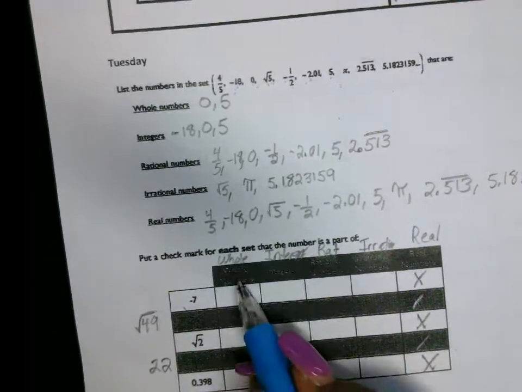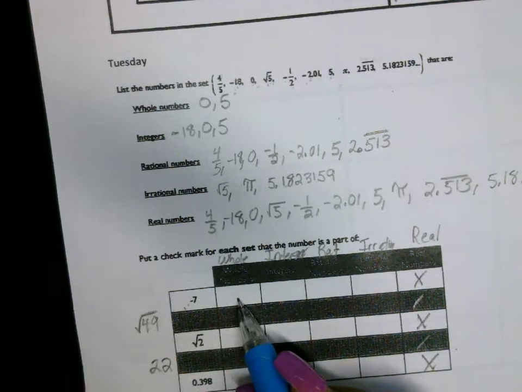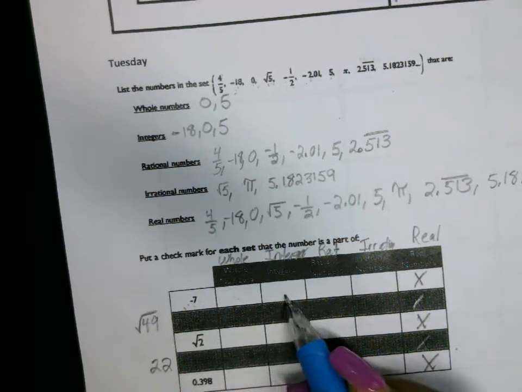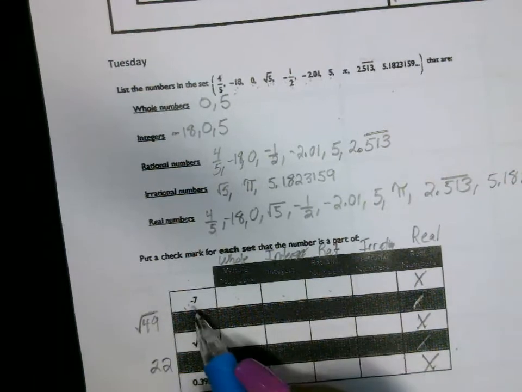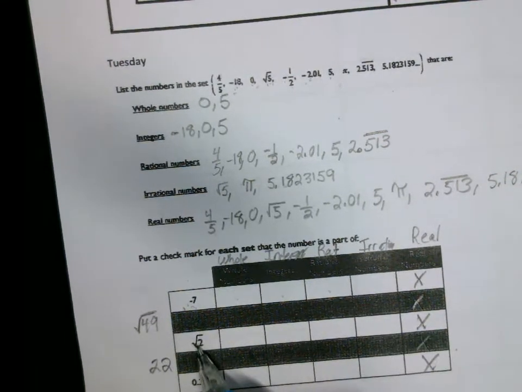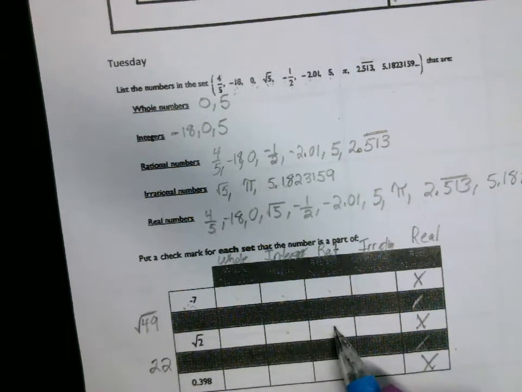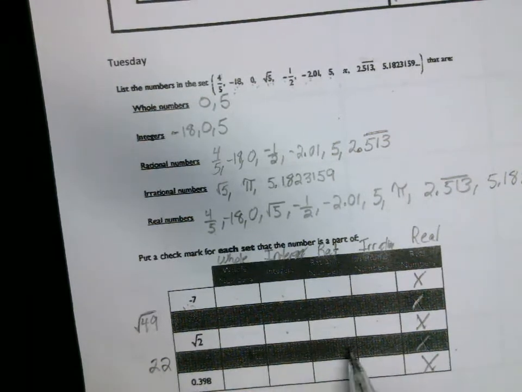So now you're going to check off. Is -7 a whole number? Put a check here. Is -7 an integer? Put a check here. Is -7 a rational number? Put a check here. Is -7 irrational? Put a check here. Okay? We're going to do square root of 2. Is it a whole number? Is it an integer? Is it a rational number? Is it an irrational number? 22. You're going to do the same process.